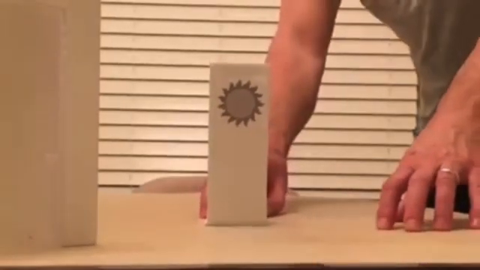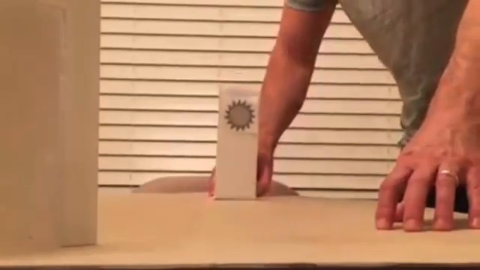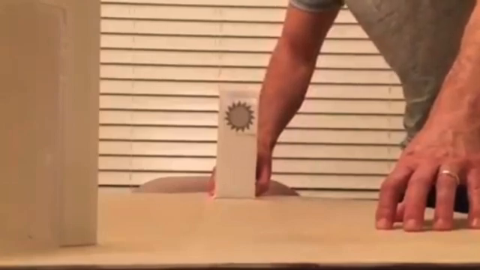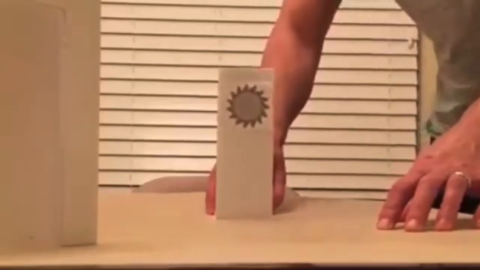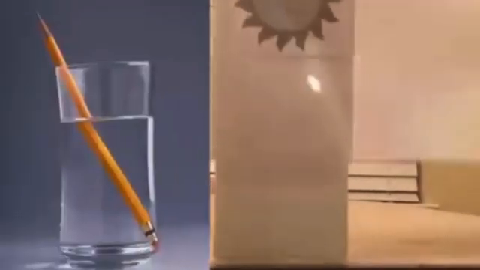Alright, here's the first test of a sun moving over a flat surface, and with no atmospheric magnification it does what we might expect it would. It gets smaller as it goes away from us. Alright, now let's see what happens when we add in our atmospheric magnification. Again, water and refraction. Water causes magnification and refraction, right? So let's bring the sun back.